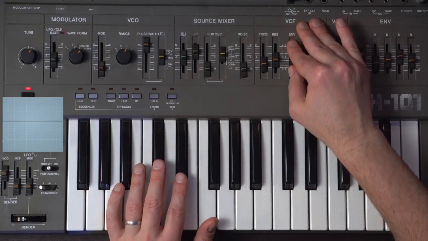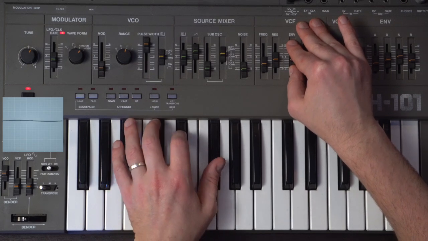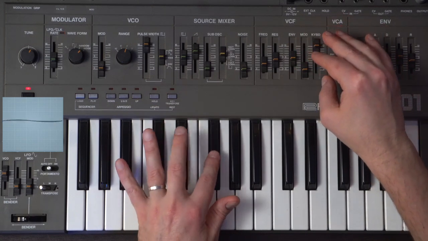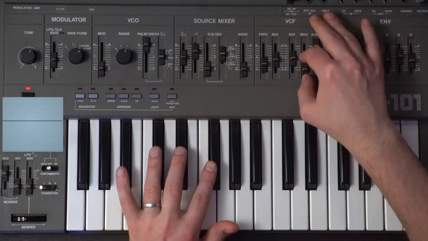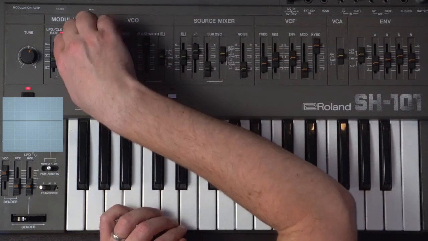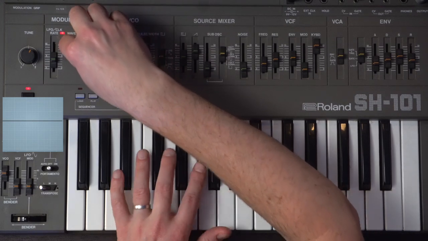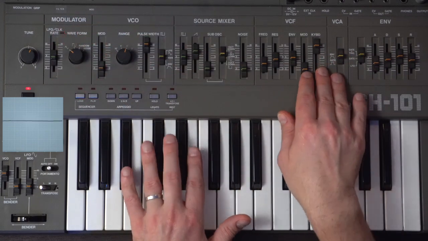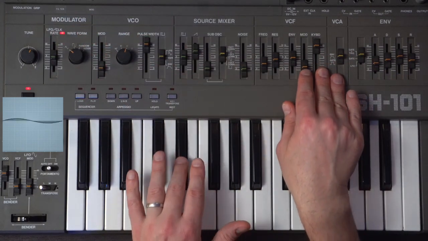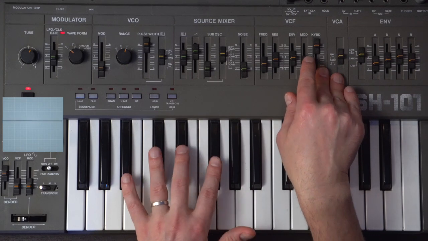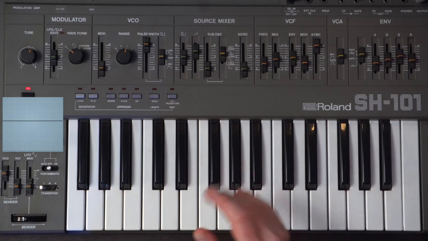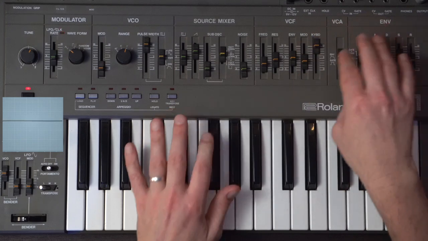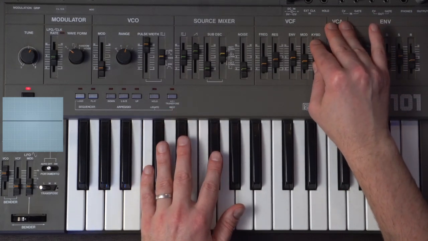Envelope, we're going to bring that down to about 4 or 5. We'll go 5. And for the mod, we're not going to go with the random noise. We're going to bring it back around to the triangle. We're going to increase that rate to about 5, and increase this because it's going to be that sort of vibrato at the end of it. Keyboard tracking, we're going to pull that down to about 6.